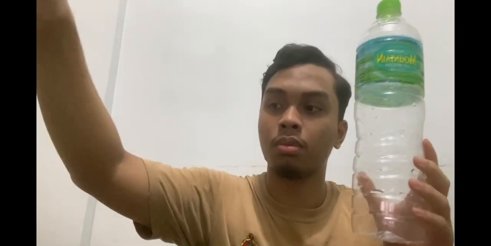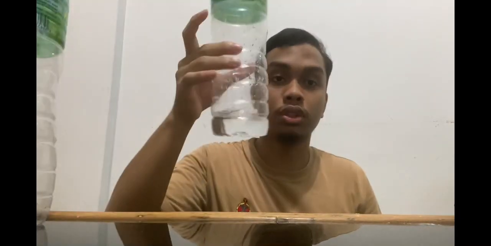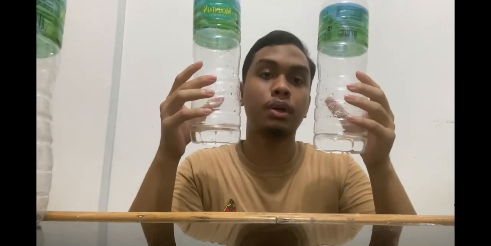So for the last part, part C, we need vinegar, baking soda, 2 bottles, a balloon, and a spoon. First of all, pour the vinegar into the bottle. Pour the same amount of vinegar into both bottles. After that, pour the baking soda into the balloon.